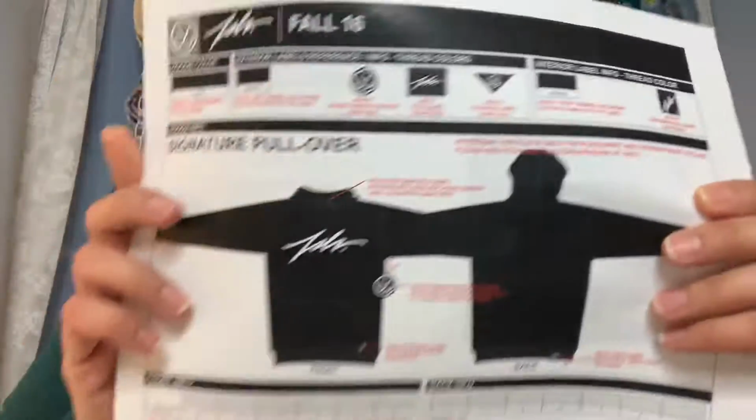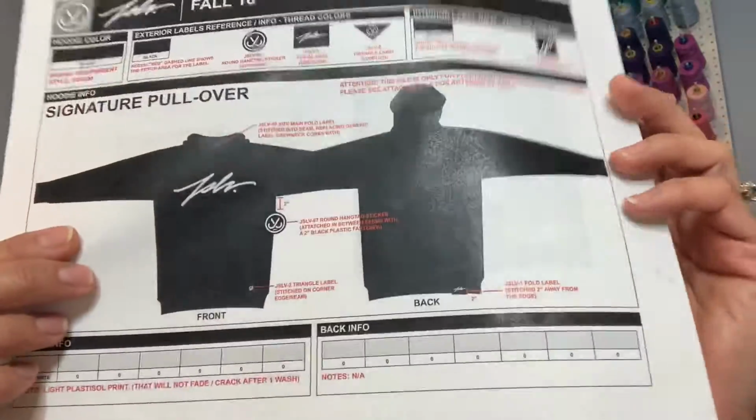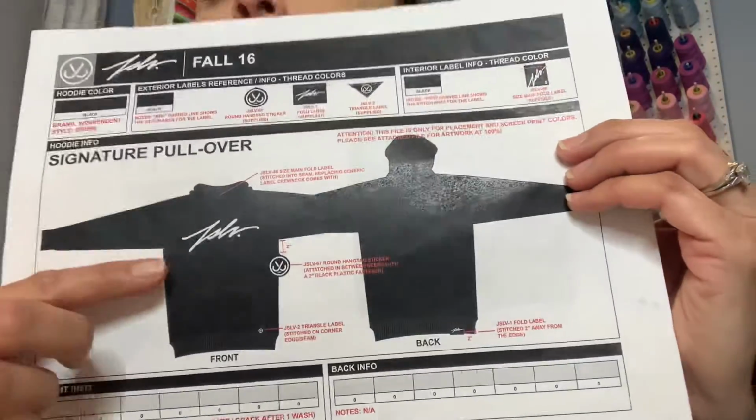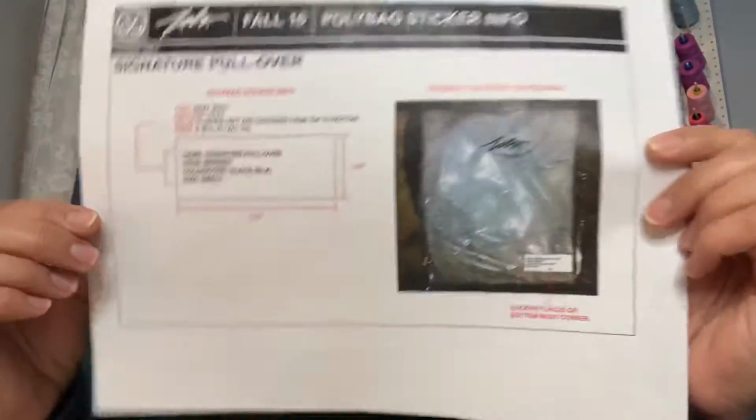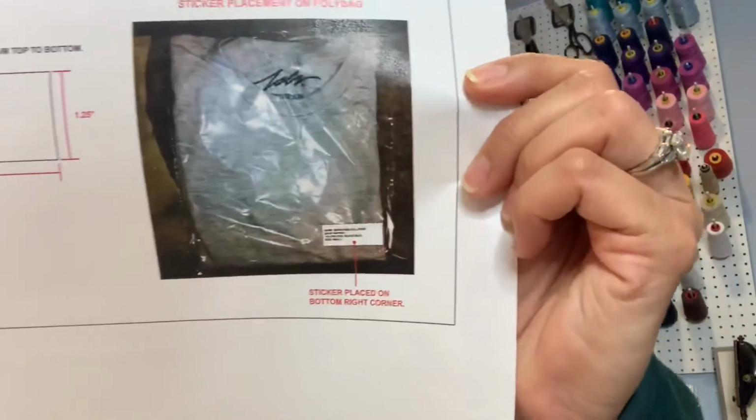Here's another one. It's a hoodie. And this hoodie is telling you where the screen print and the hang tags should go. And again, how it should be packaged. Fun, fun. So that is all I have for you for tech packs.